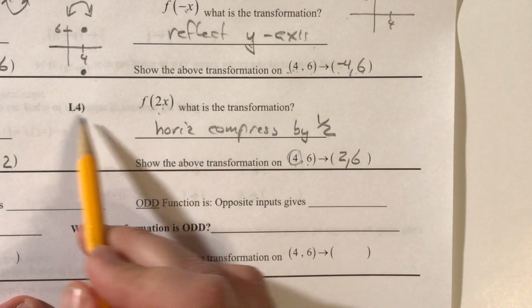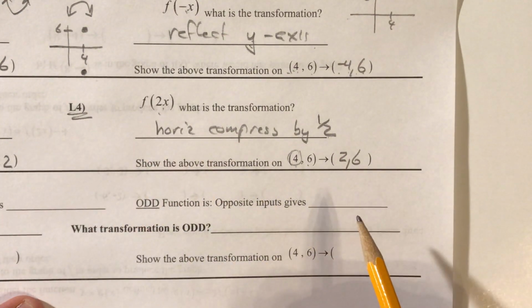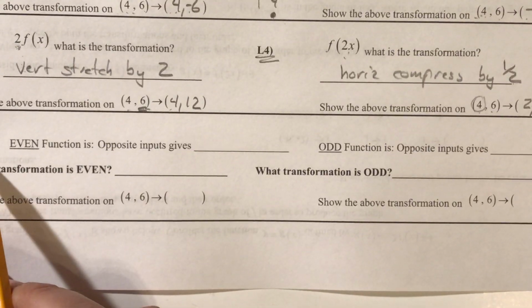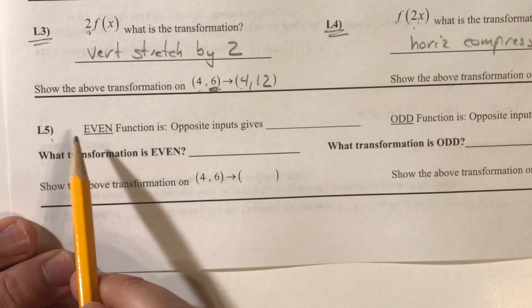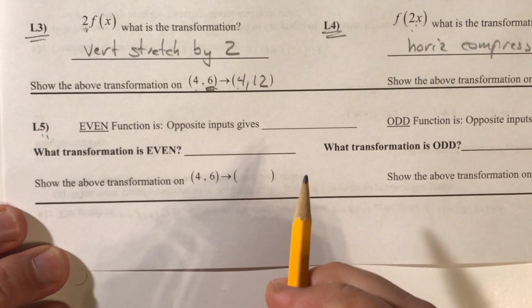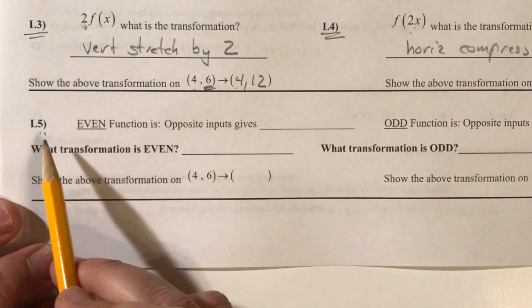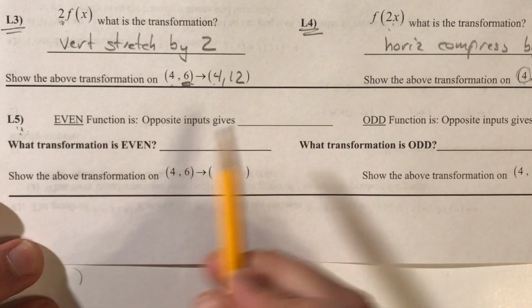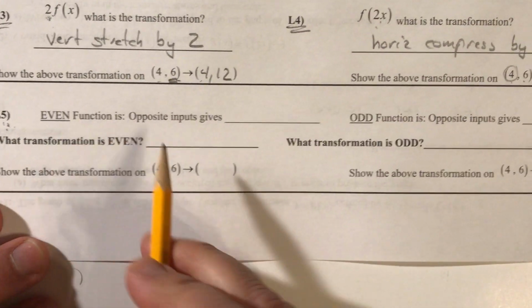Okay, that was a tough lesson, lesson 4. All right, in fact, 2 and 4 I think were the 2 tough lessons. Now we did lesson 5. You didn't do it recently, but we did it quite a while ago. If you look in your notes, you should have it all filled in already. And what was that about? Even and odd. So what is an even function?